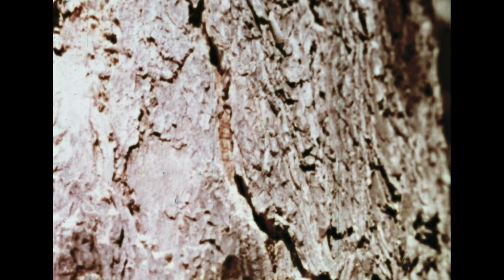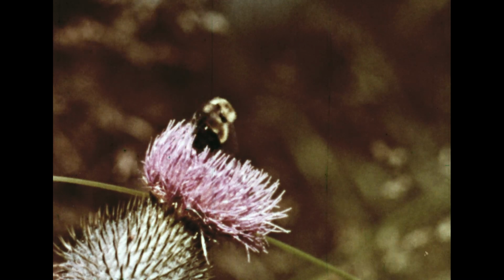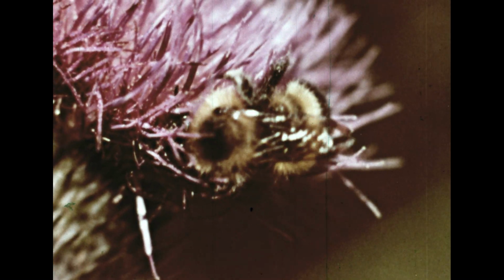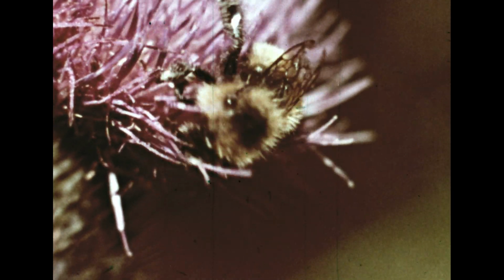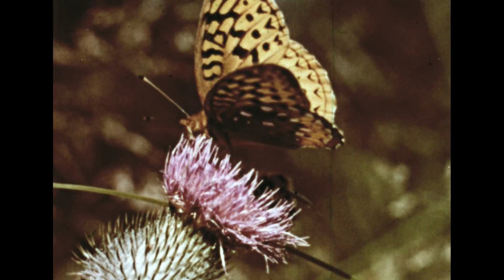But not all forest creatures are destructive to the vegetation which gives them sustenance. Some are beneficial. The bee takes nectar from the flower, at the same time doing the job of carrying pollen to other flowers. The butterfly and many other insects do the same.